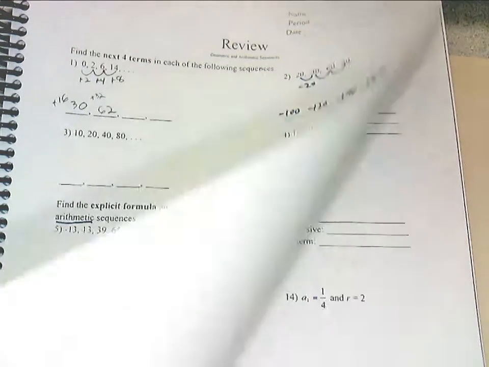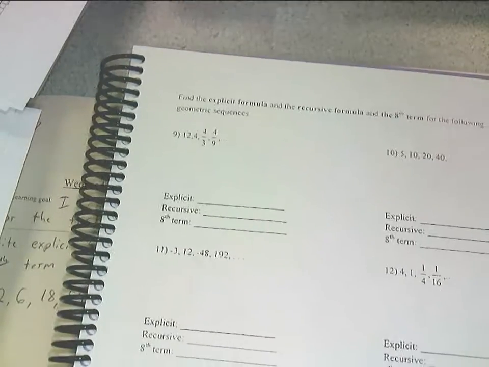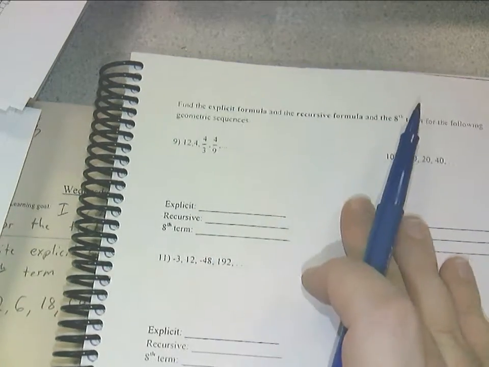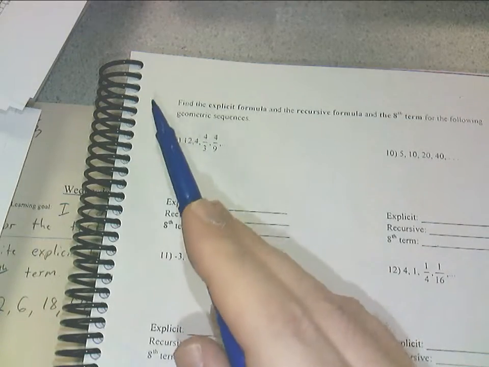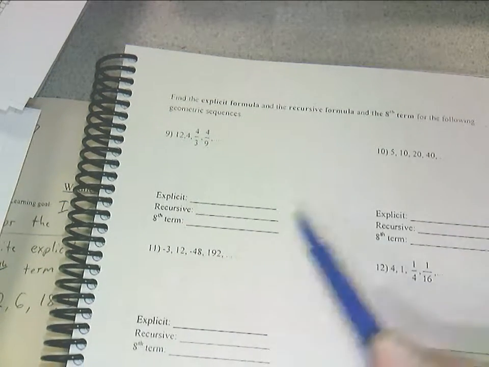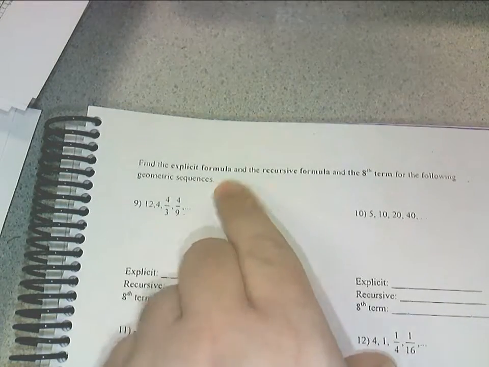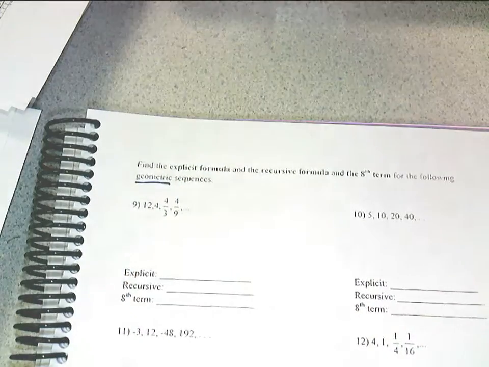Okay, on the geometric side over here, let's do 12 here. So it tells me the instructions, find the explicit, the recursive, and the 8th term of the following geometric sequences.